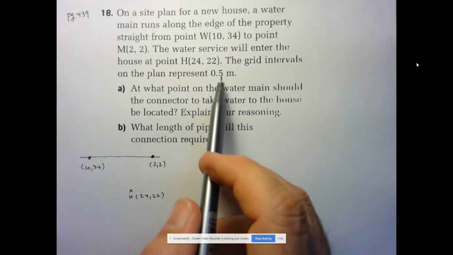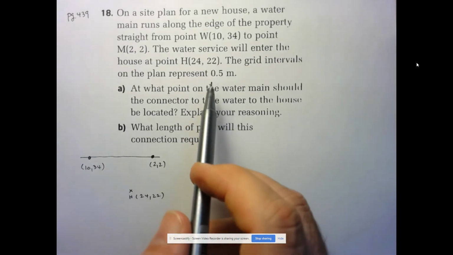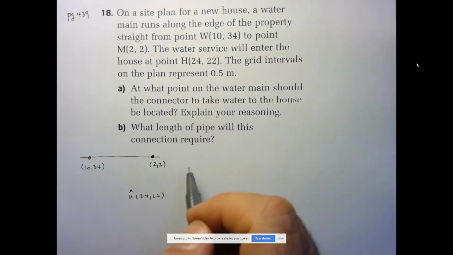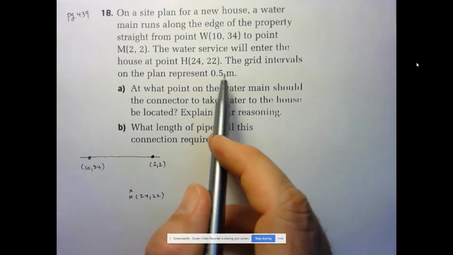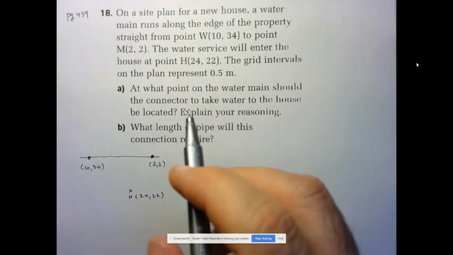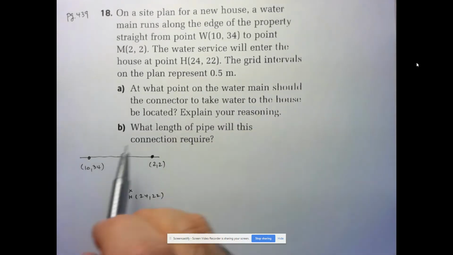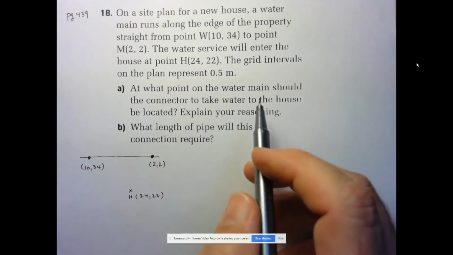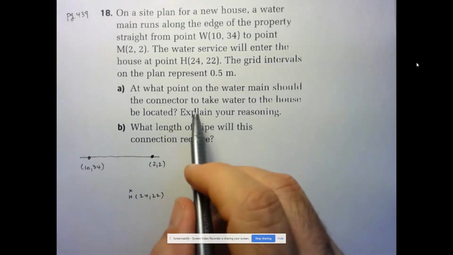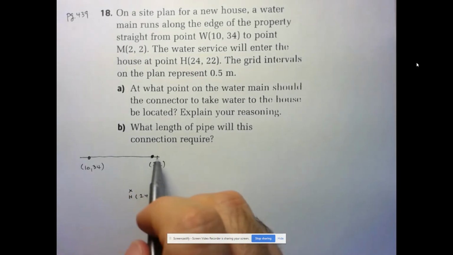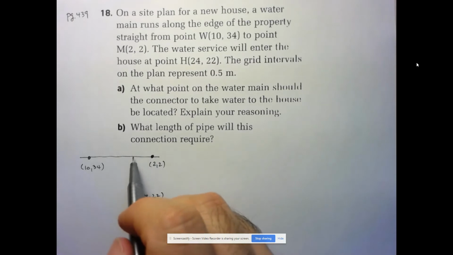So I guess what this is telling me is that if at any point I'm finding a distance, I'm going to have to divide it by 2, since each unit on the grid doesn't represent 1 meter, but half a meter. So we'll keep that in mind if we have to find a distance at some point. It says, at what point on the water main, remember the water main runs along the edge of the property, should the connector to take the water to the house be located? So somewhere along here, we're going to need a connector to bring it to the house.